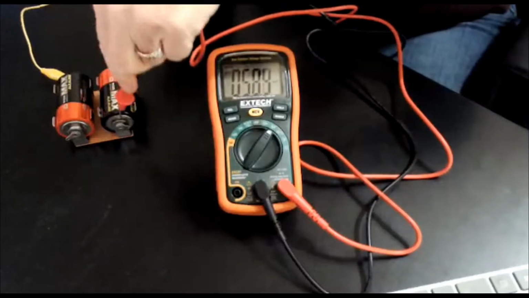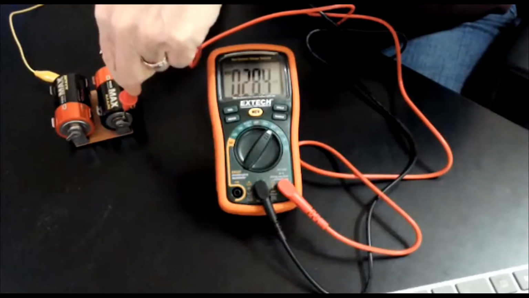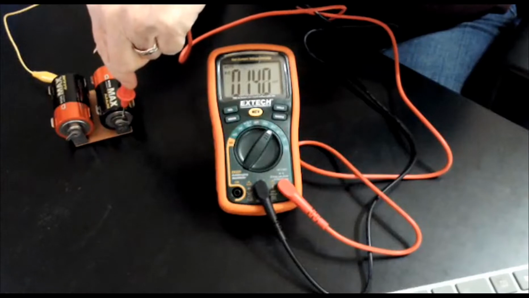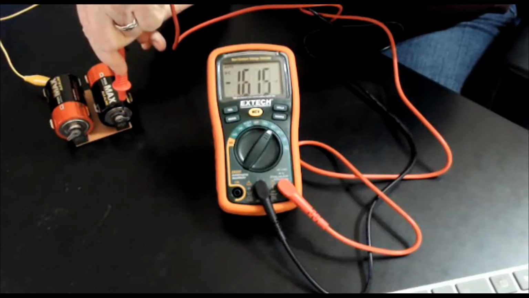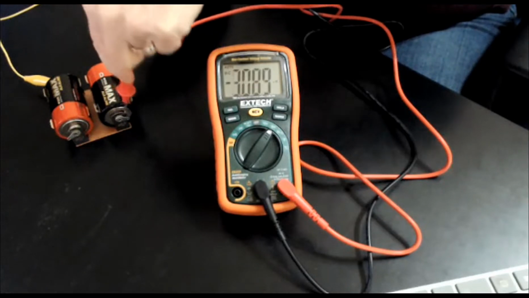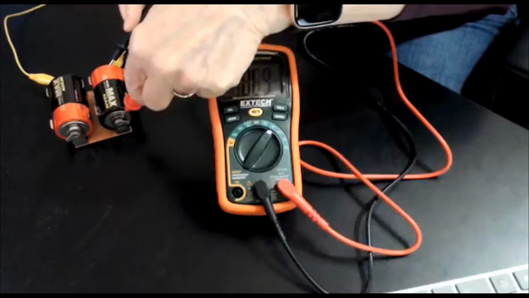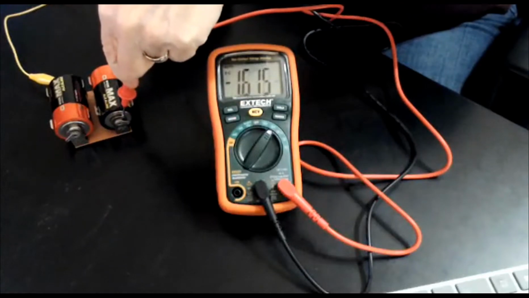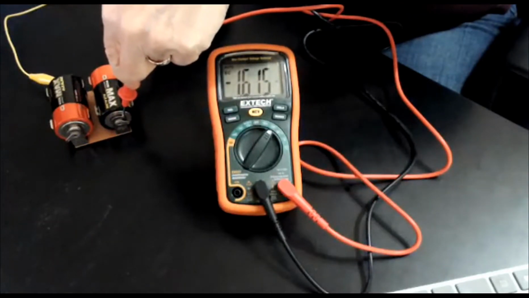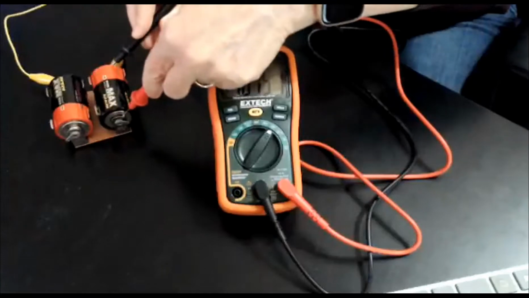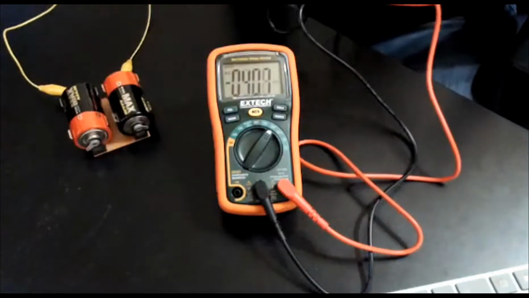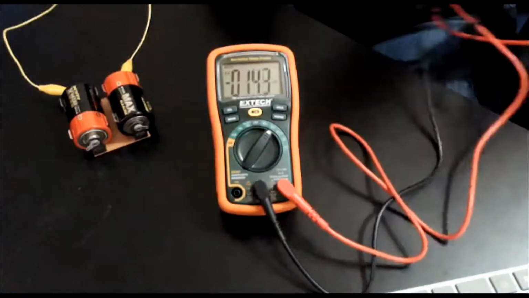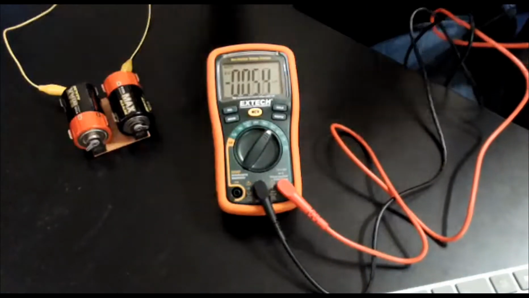Now, what happens if I actually switch the connection? So I put the red lead of the multimeter on the negative end of the battery and the black lead on the positive end, then we get a negative 1.6 volts. Whoops, it's actually kind of hard to keep this contact here. Which tells us that we're going to get a positive reading if this black lead is attached to the negative end, and otherwise we'll get a negative reading.